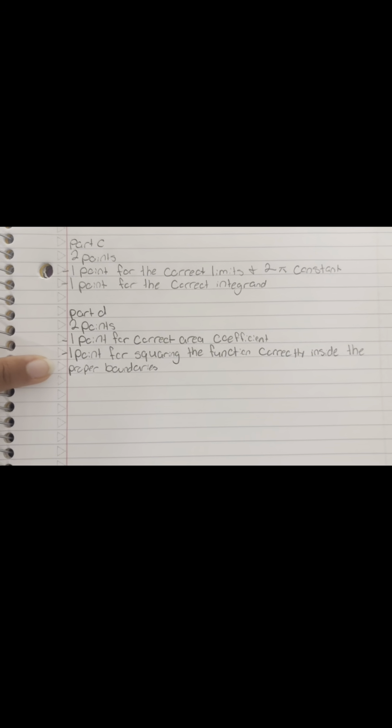Part C is 2 points. 1 point for the correct limits and 2 pi constant, and then 1 point for the correct integral. Part D, you get 2 points total, 1 point for the correct area coefficient, and 1 point for squaring the function correctly inside the proper boundaries.